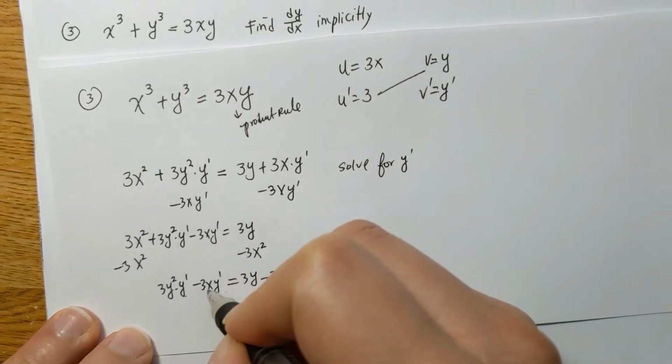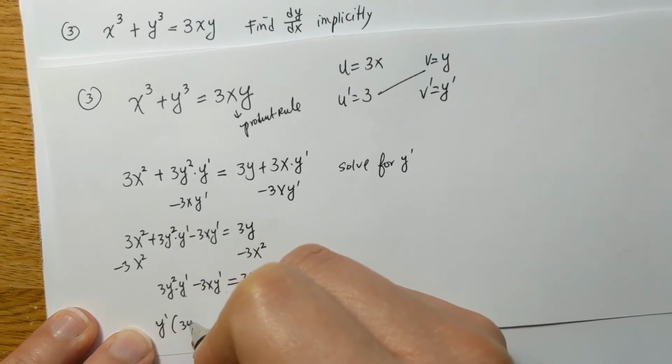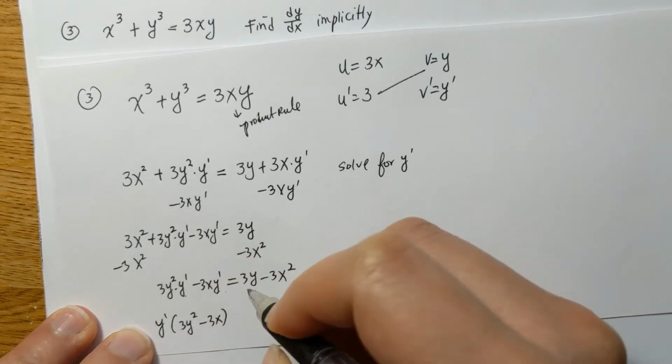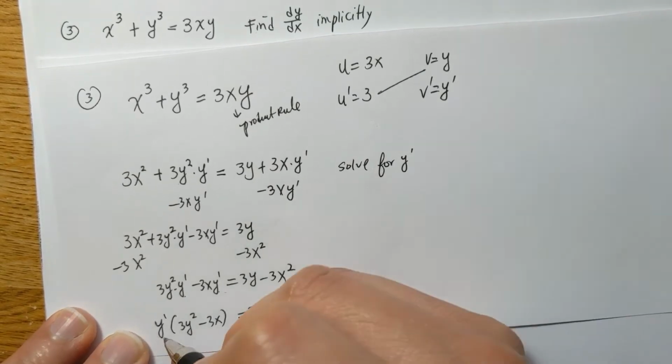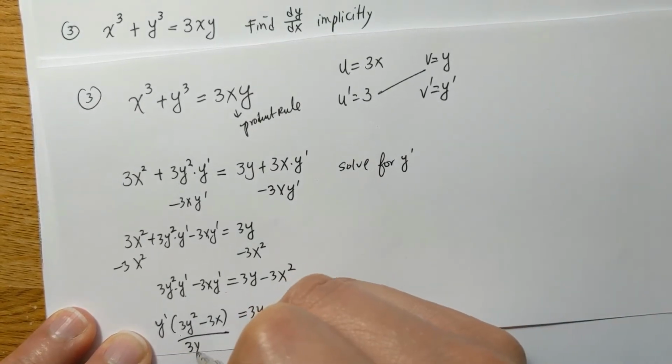Next step, you factor out the y prime. And we're going to divide both sides.